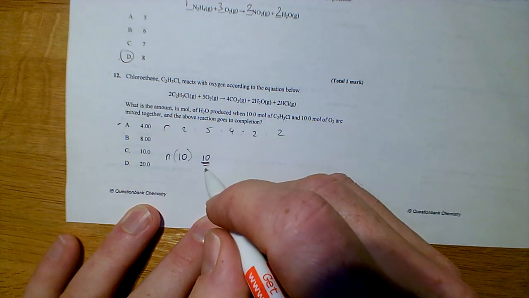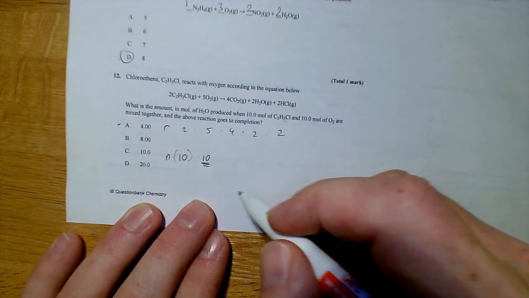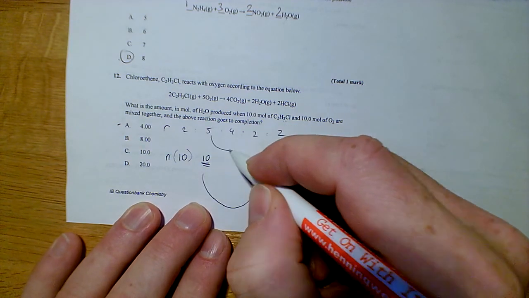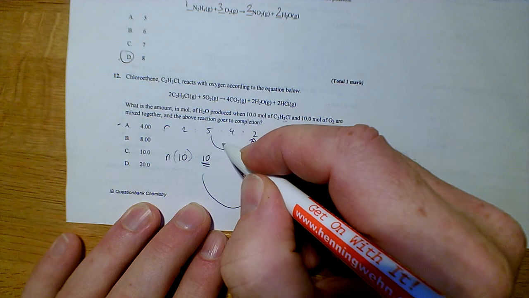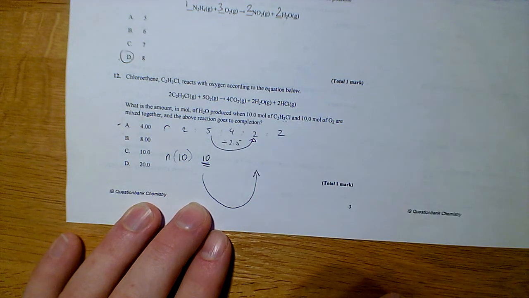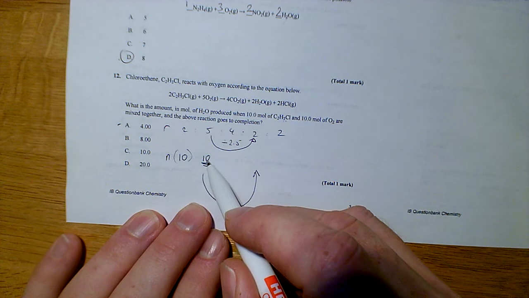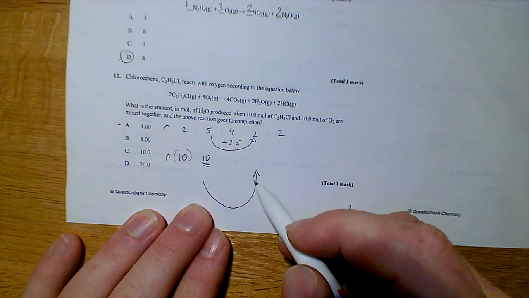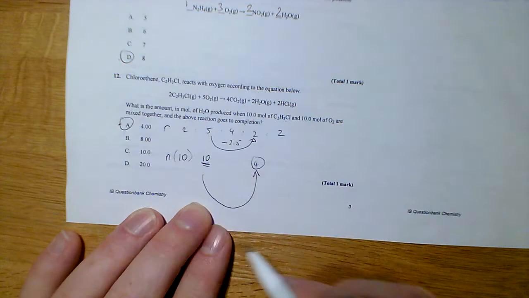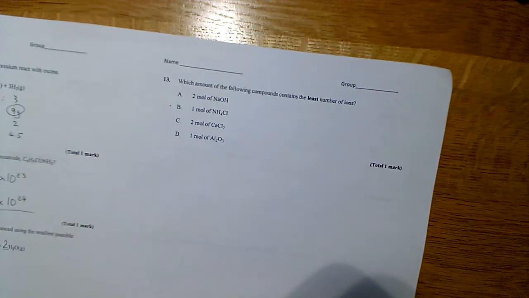So this, the limiting reactant, is the one that determines how many moles of water you would get. Okay. To go from there to there, you're dividing by 2.5, or if you prefer, divide by 5 times by 2. And so if you divide 10 by 2.5, you get 4, and happily that's the right answer.